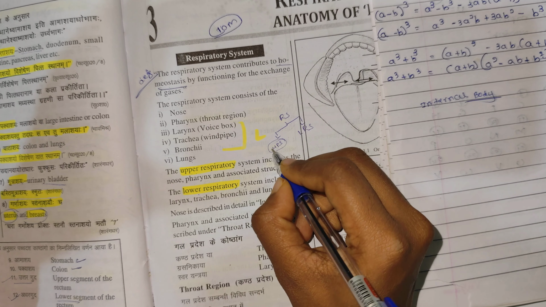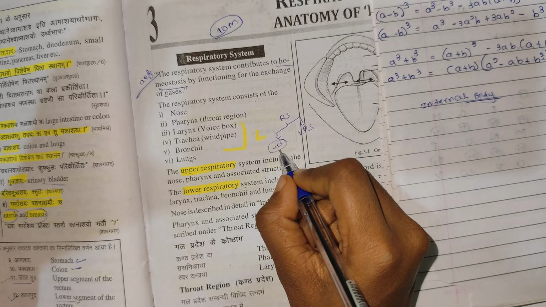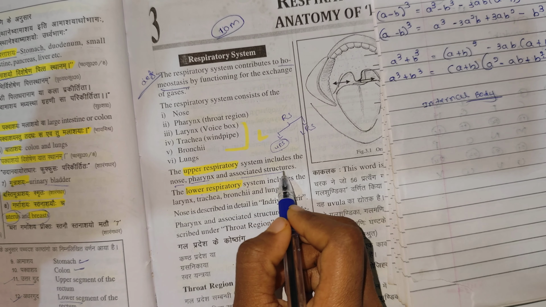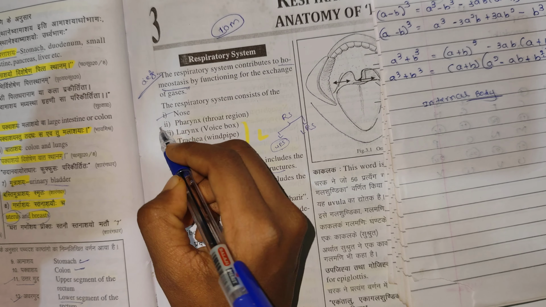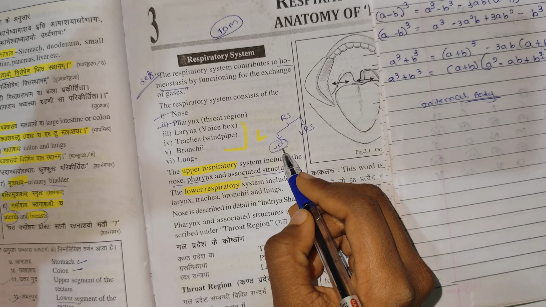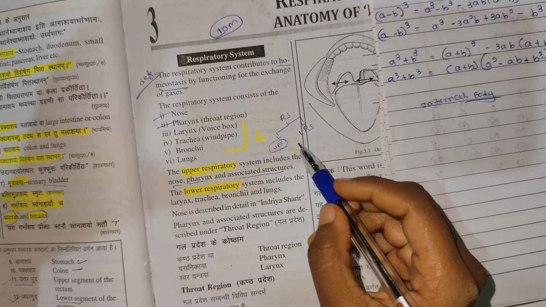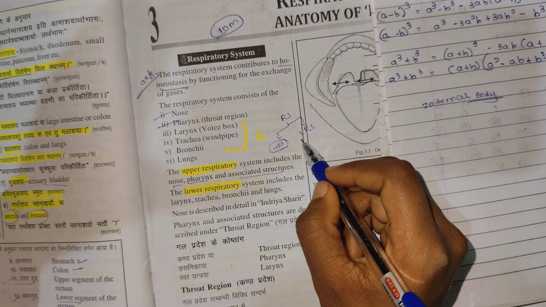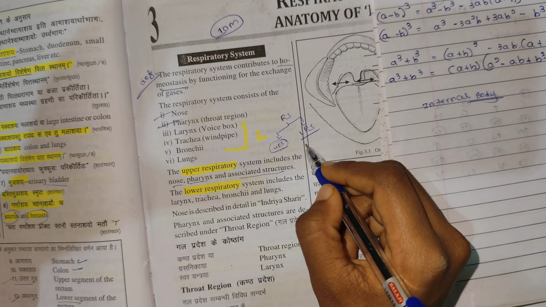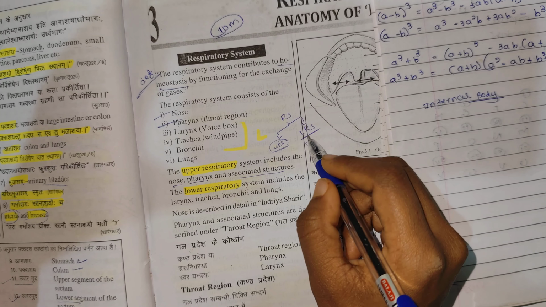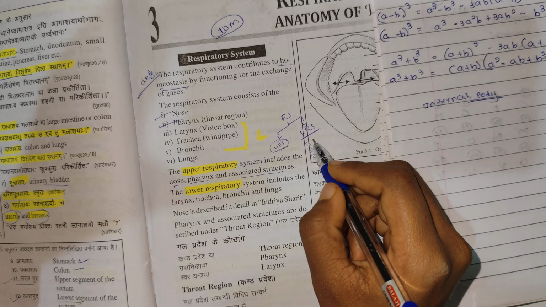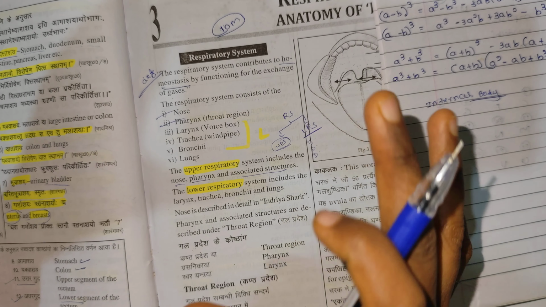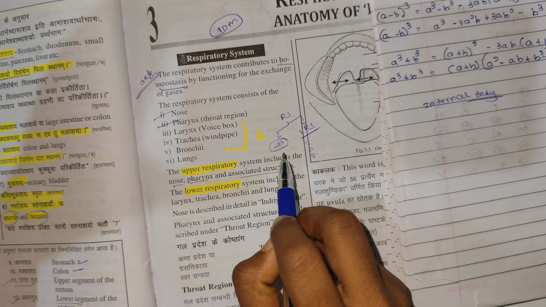The organs that come under the upper respiratory system are the nose, pharynx and associated structures. That means only the first one and second one come under the upper respiratory system, and the remaining are the larynx, trachea, bronchi and the lungs, which come under the lower respiratory system. So write like this: 1, 2, 3, 4 below LRS. Then write larynx, trachea, bronchi and the lungs. This looks very clear and attracts the examiner who checks your paper.